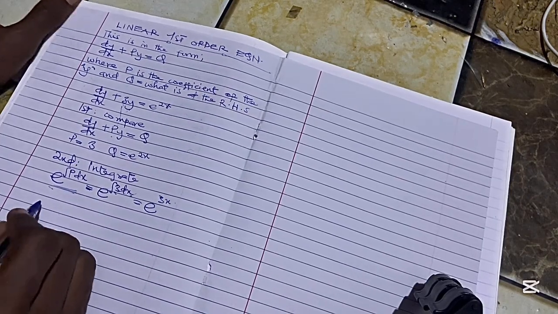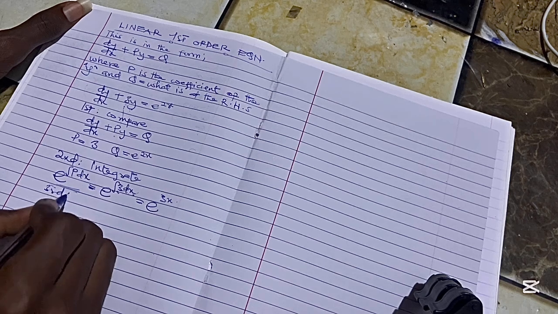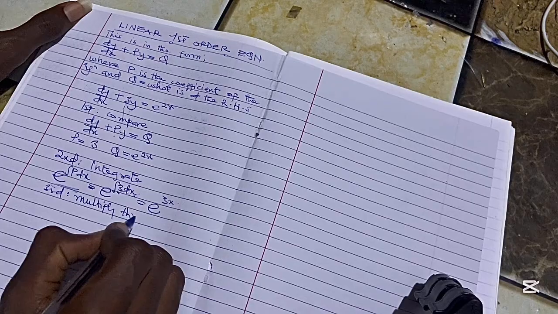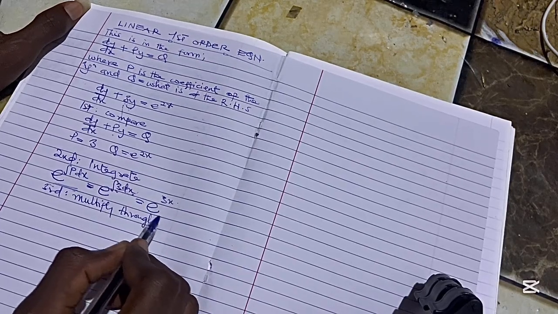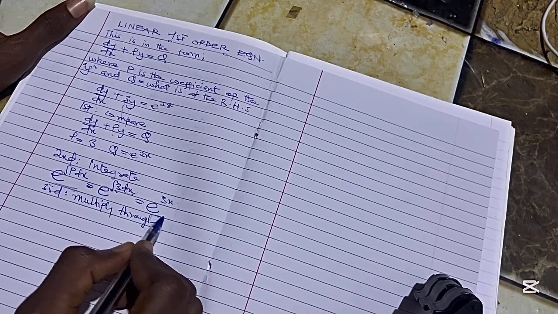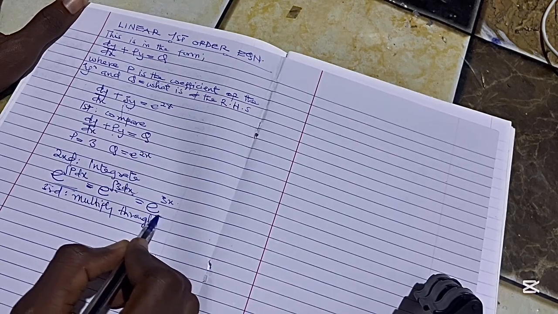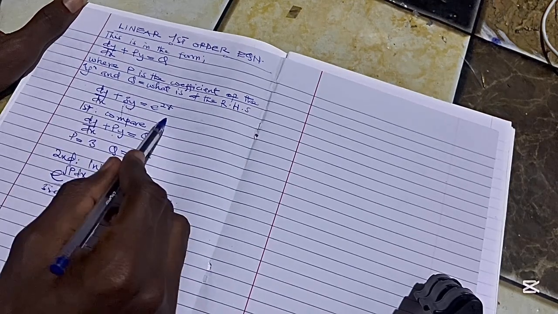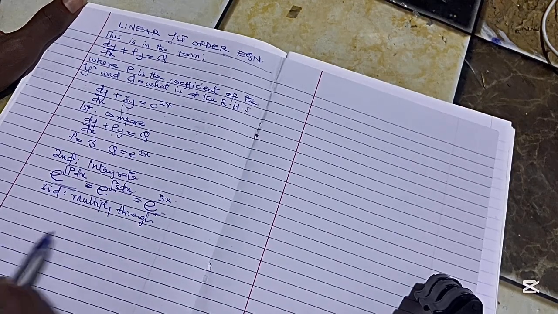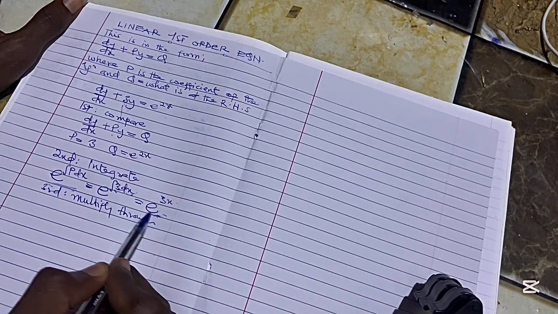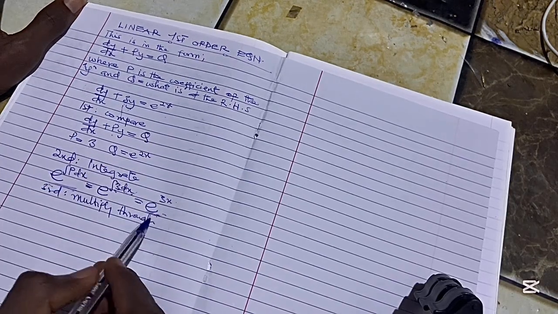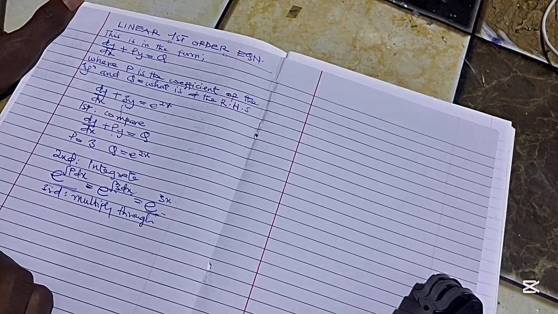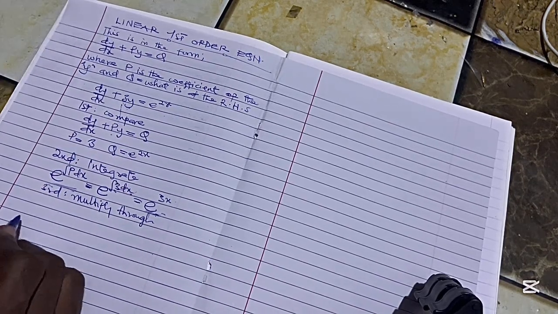Okay. Now what is the third step? You multiply through. You multiply through with this. Is it clear? You multiply through with the second step. The second step, what was your answer? Second step, e raised to the power 3x. So you use this one to multiply through the question. Once again, the answer I got for the second step, you take and multiply through the equation. Is it clear? So you will get what?